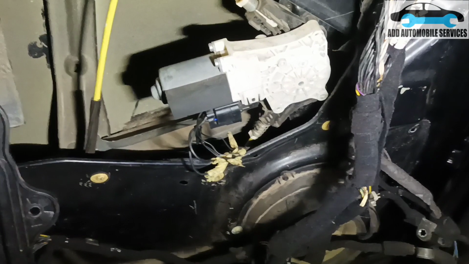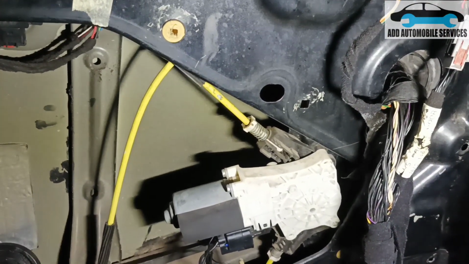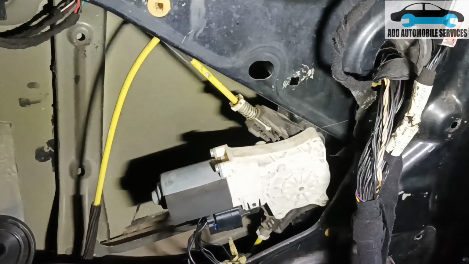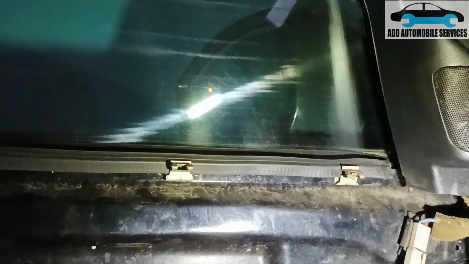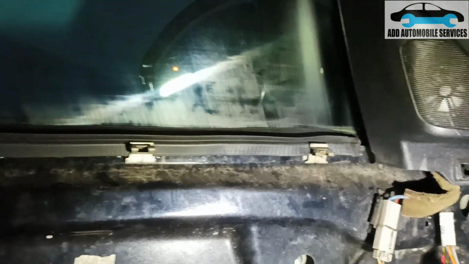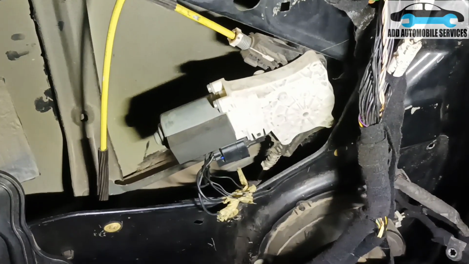Otherwise, whenever you roll the window up, it pauses. Instead of going straight, it pauses. So you can see the window is going up, but it's pausing. It can't go up fully. So I'll do those checks and get back.